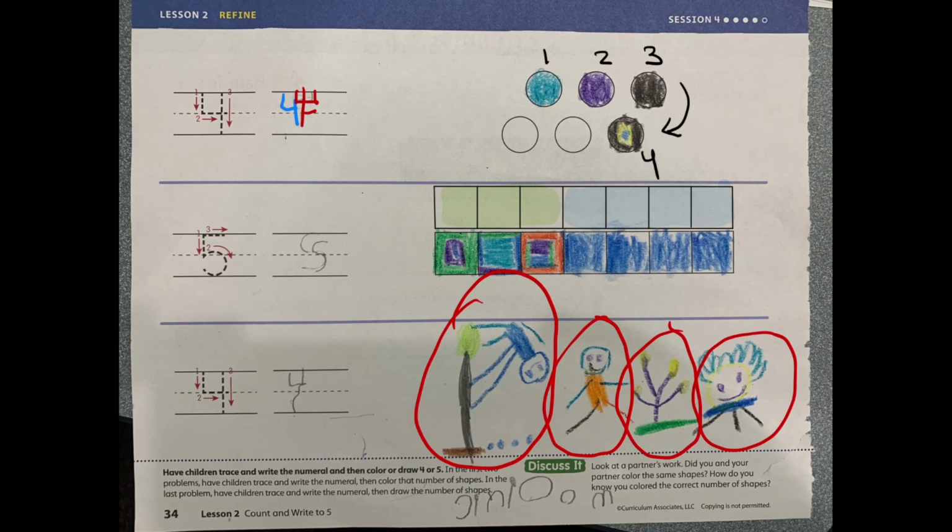I would pay attention to this student's responses in the future to make sure that they're understanding that numbers are cardinal and include a sum of the previous number plus 1.